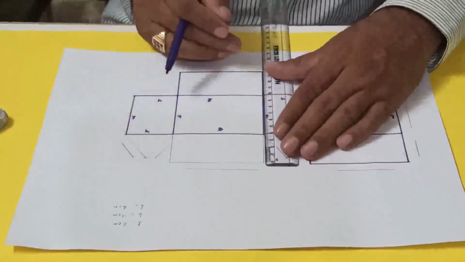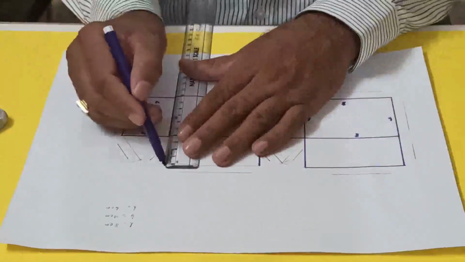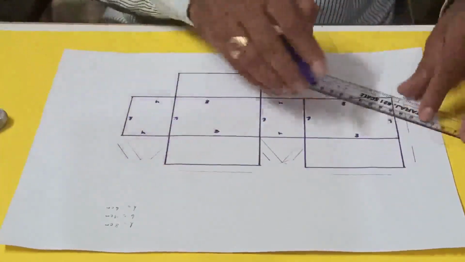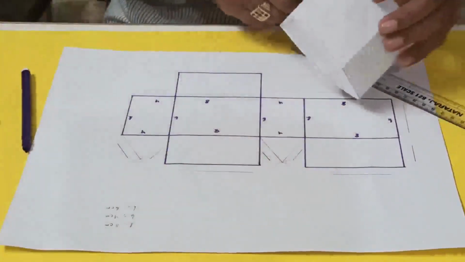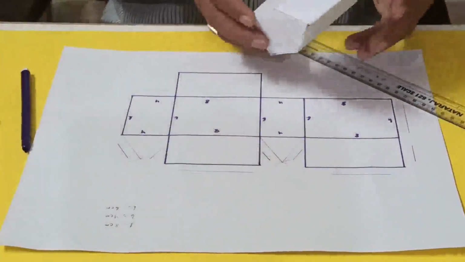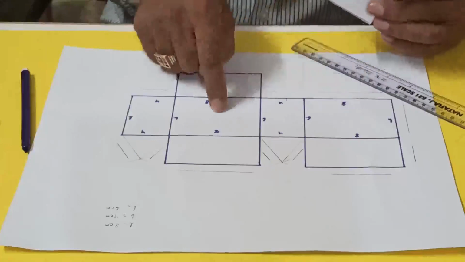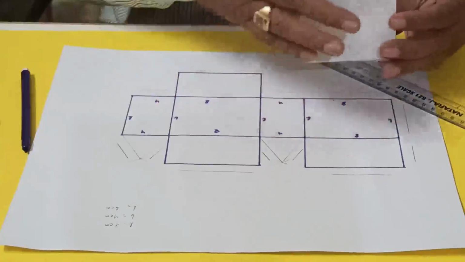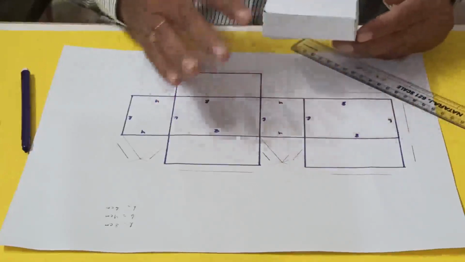Another one also. So I have completed these two sides, and the upper side, this flat portion, and this other flat one.